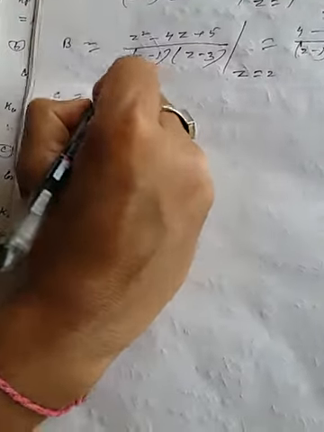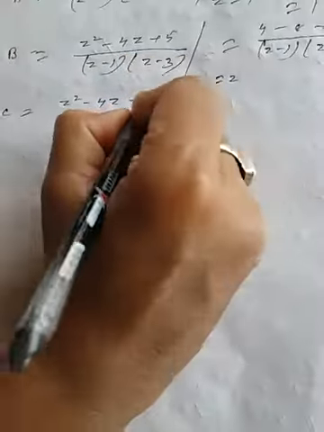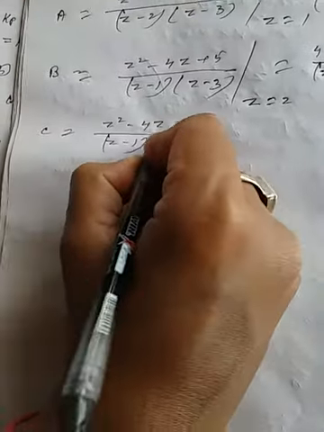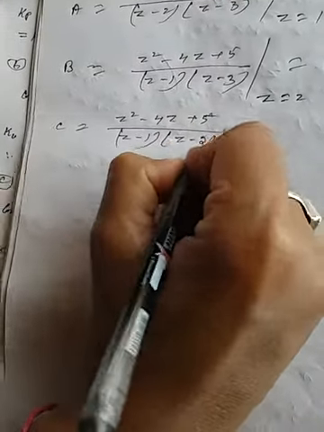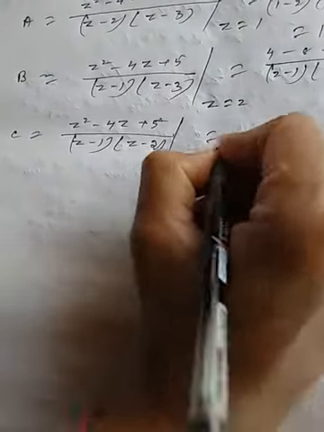And C will be equal to z squared minus 4z plus 5 divided by z minus 1 into z minus 2. Okay, so put the value here z equal to 3.